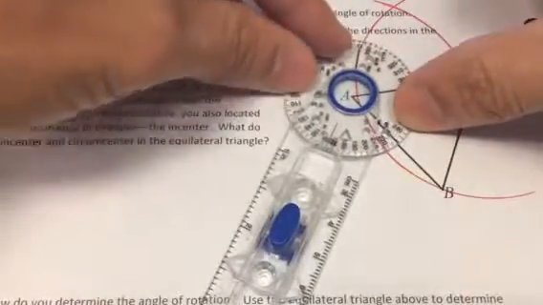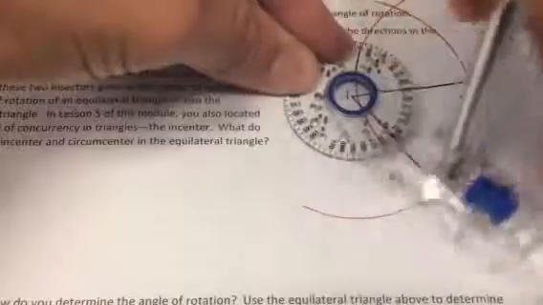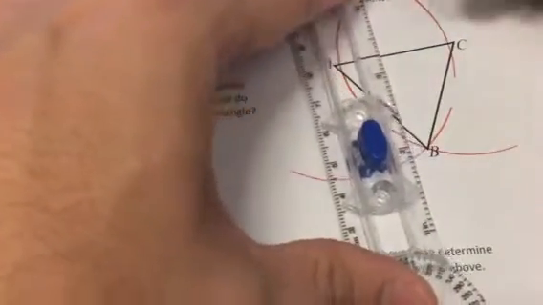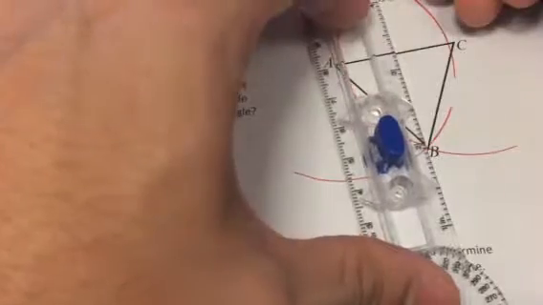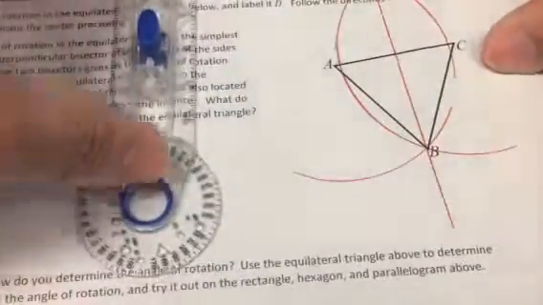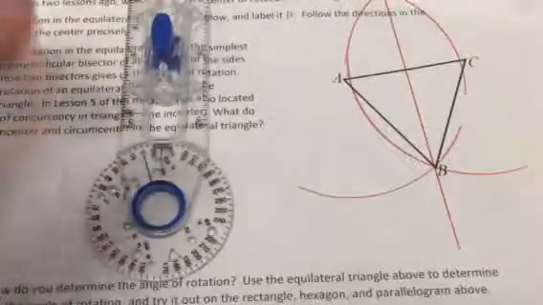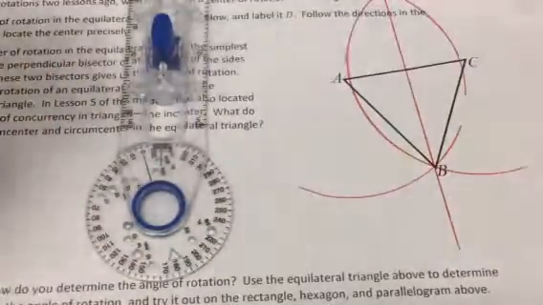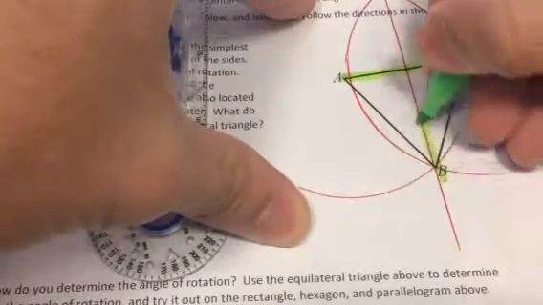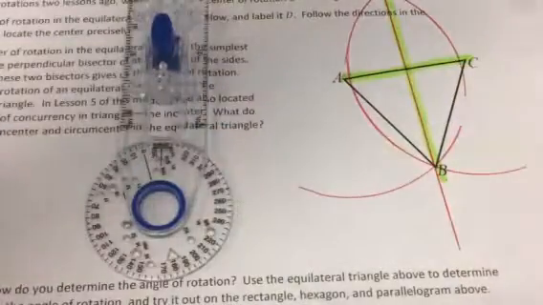All right. So you're gonna do this for 2 of your sides. So there's one. I'm gonna connect this. All right. So right here. So that's one perpendicular bisector, and it's bisecting A and C. So I'm gonna highlight these, so I know that these are together.